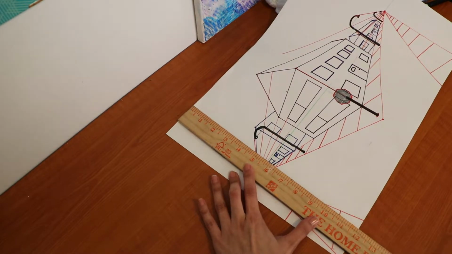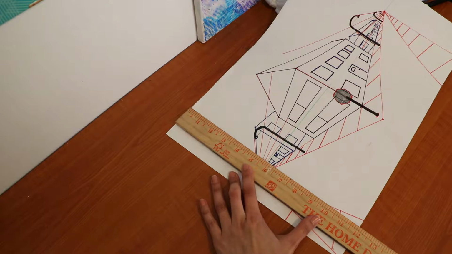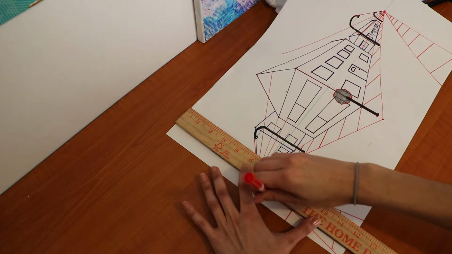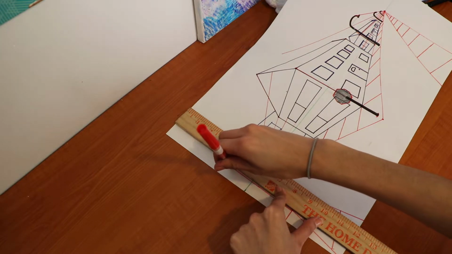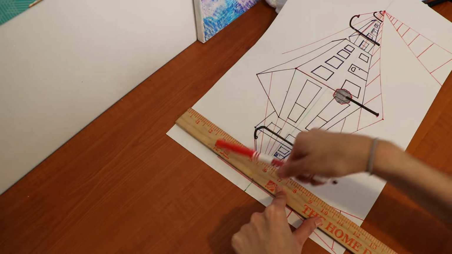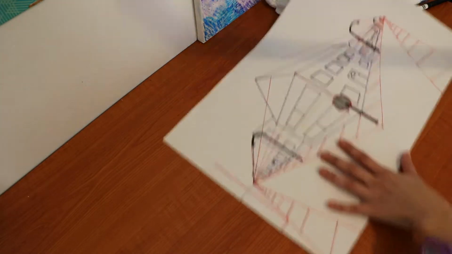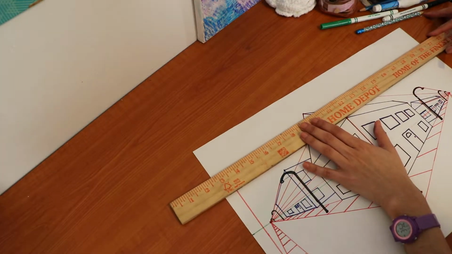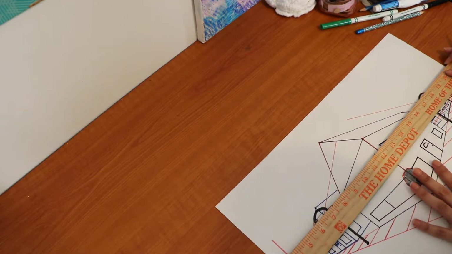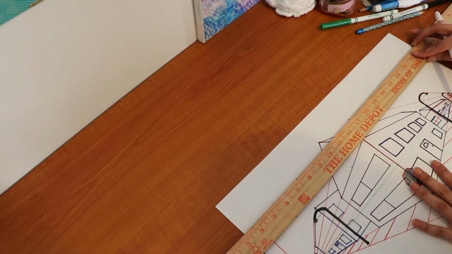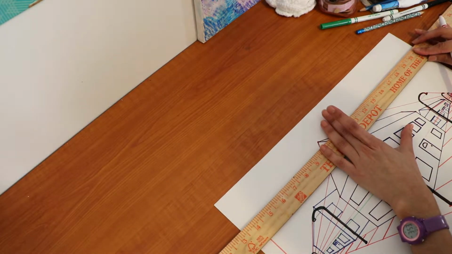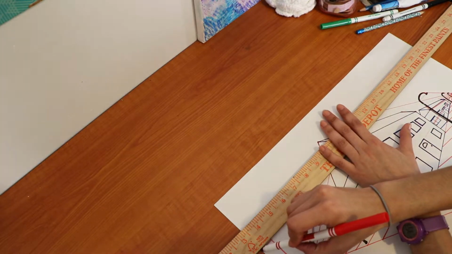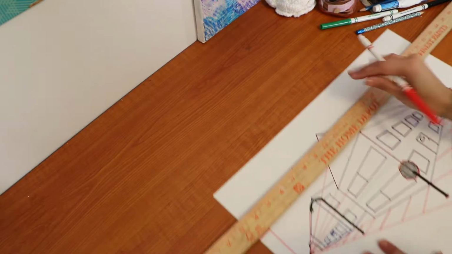And I need to decide how tall this house is going to be. I try to make it as tall as this one, right? So I would line it up here. Make sure that my line is going to be parallel to my vanishing point. Use that corner dot as my guideline, and I'm going to do this for the roof of my house that's across the street.